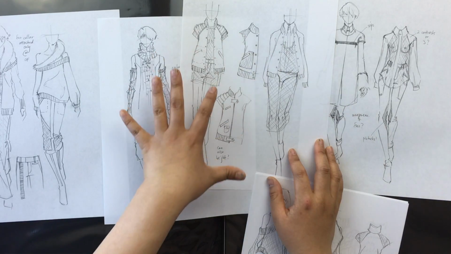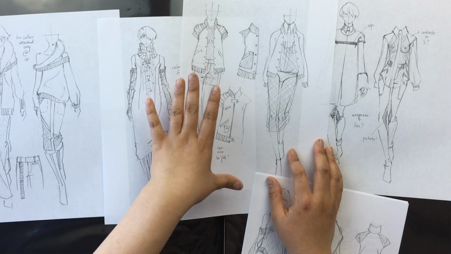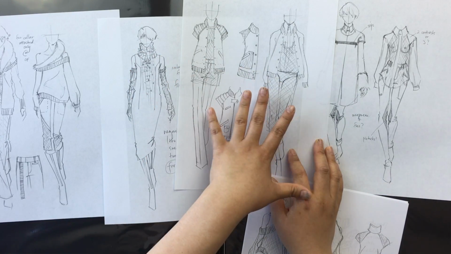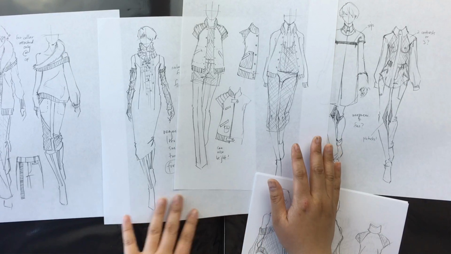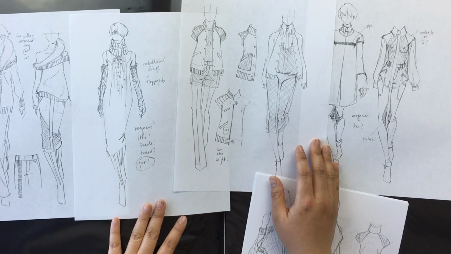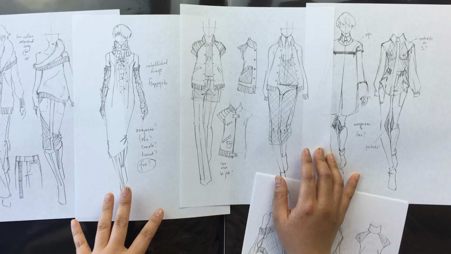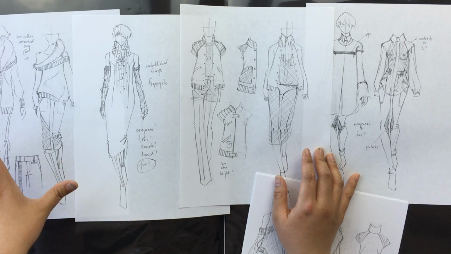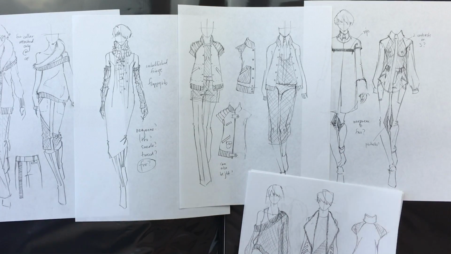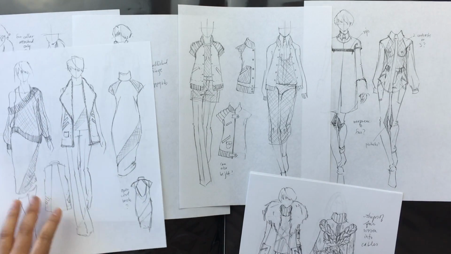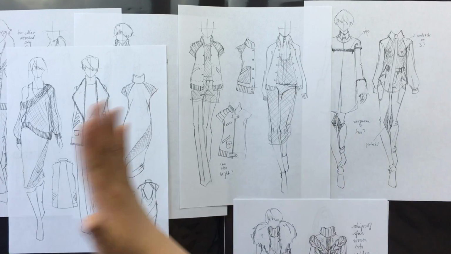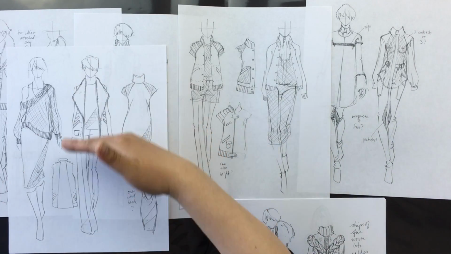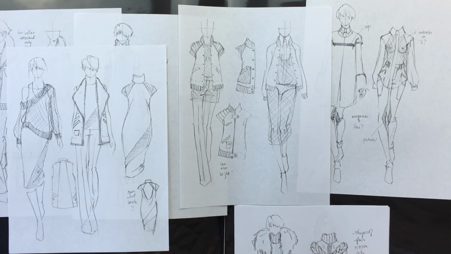Like here, I have something that's really sporty. It's actually veering a little bit to spring, summer, and not so much fall, winter. And then here, it's getting a little less unisex and a little bit more sexy. This is getting a little bit too sexy. And then I started pulling back to more of that unisex concept with the vests and the mesh paneling.